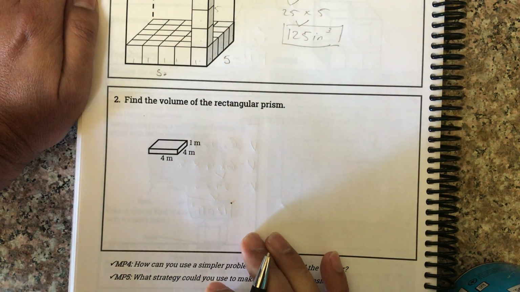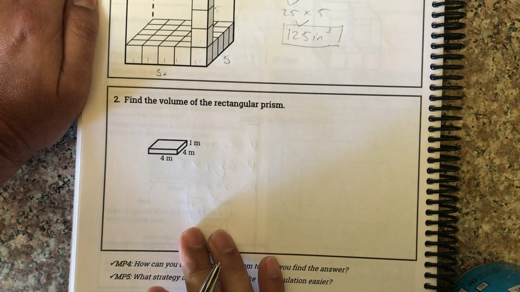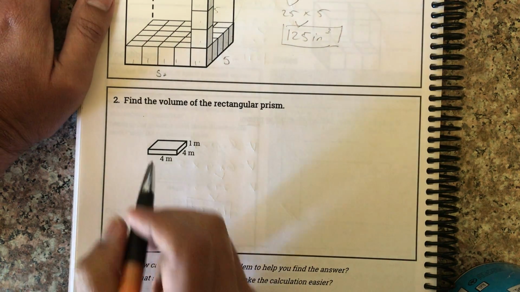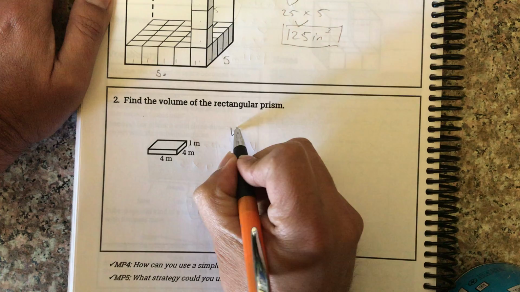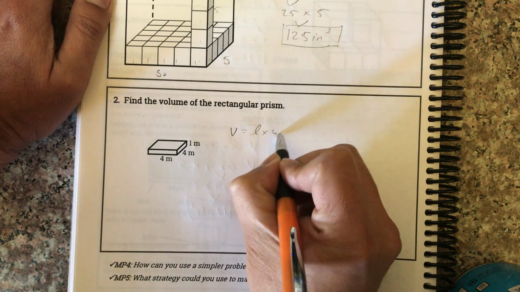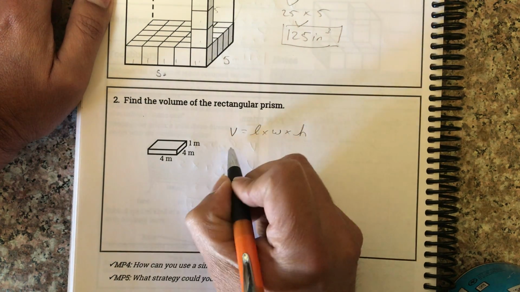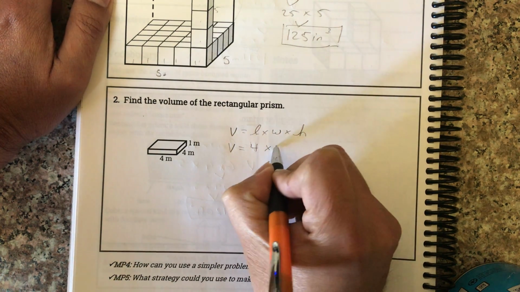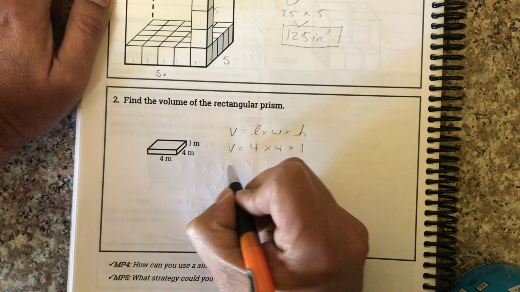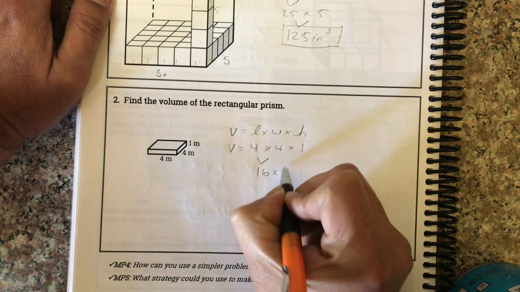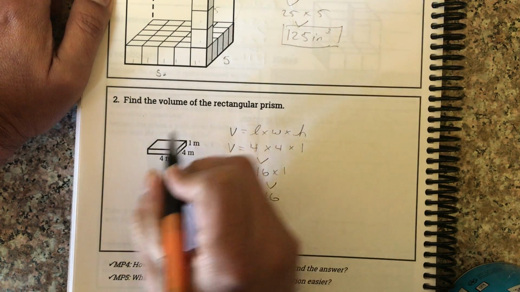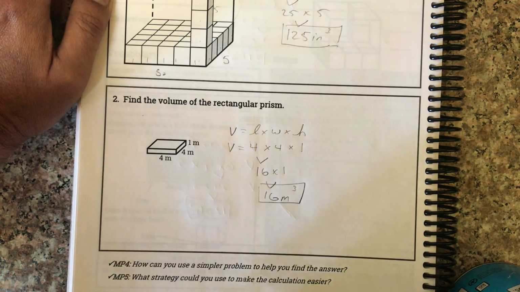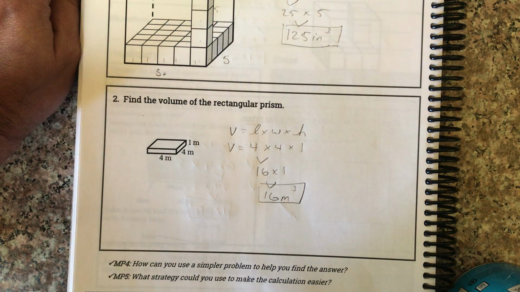Remember, anytime you want to do these ahead, just pause the video, solve it, and then push play, and you can see how I solved it and see if it matches. On this one, pretty easy again. Volume equals length times width times height. It looks like it's 4 times 4, and it's only 1 high. That's easy. 16 times 1, 16 meters cubed. Booyah.